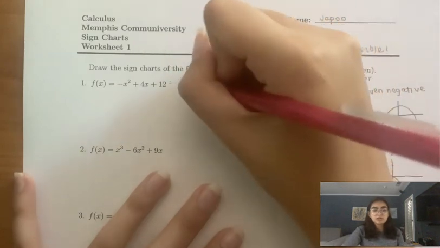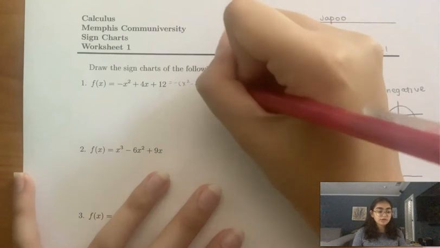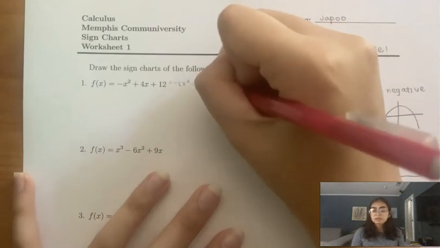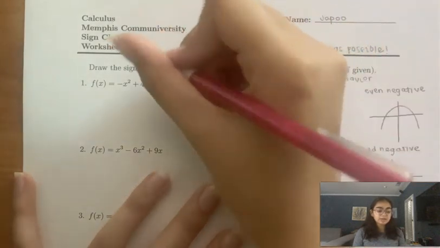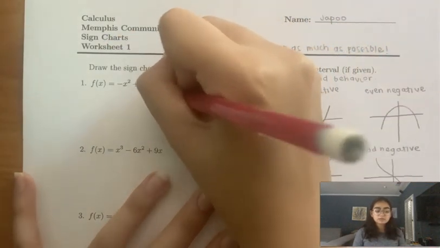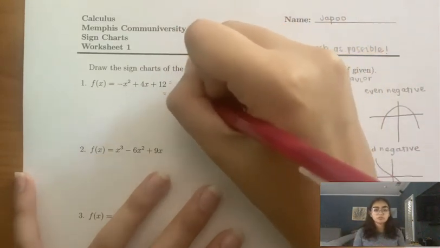So we're going to take out a negative. That'll give us x squared minus 4x minus 12, and then we're going to factor that polynomial, and that'll give us negative (x minus 6)(x plus 2). And x minus 6 and x plus 2 are in parentheses.